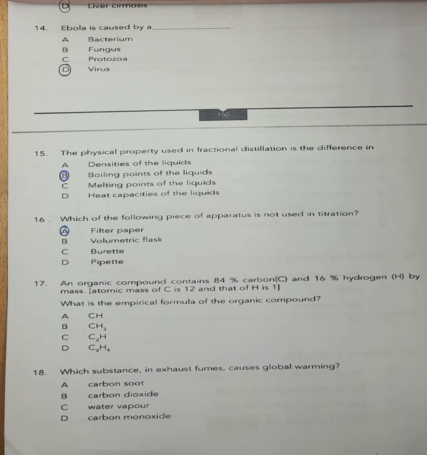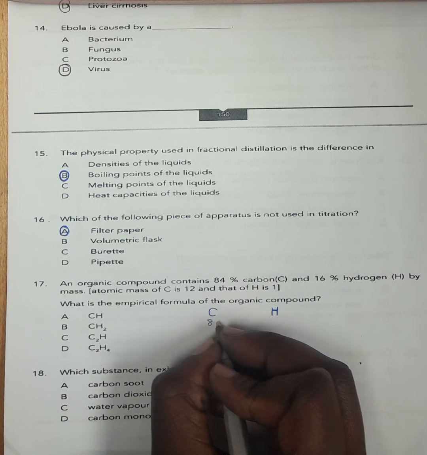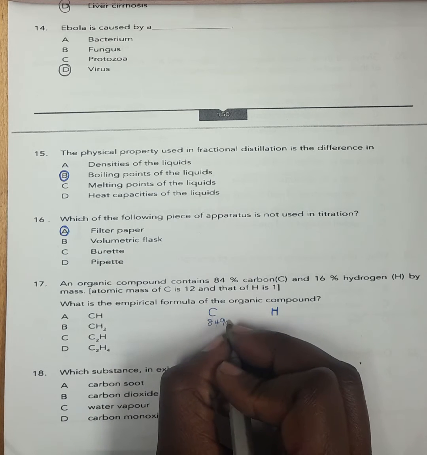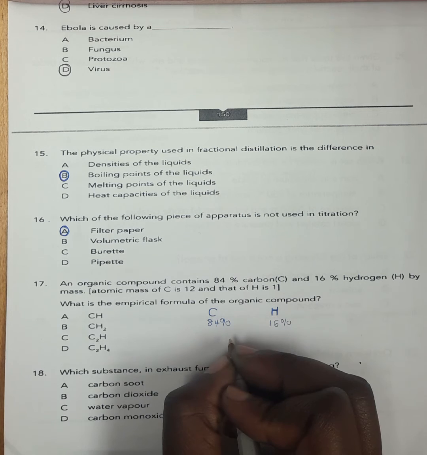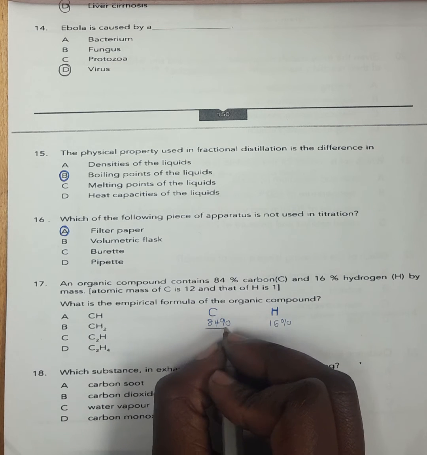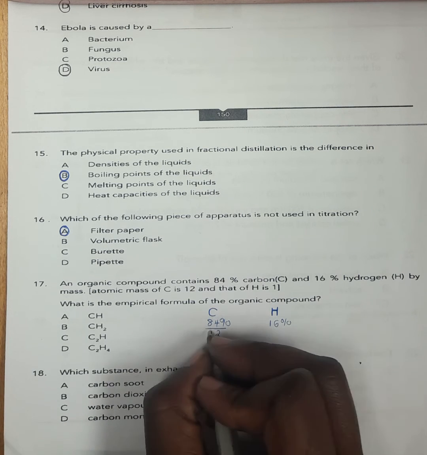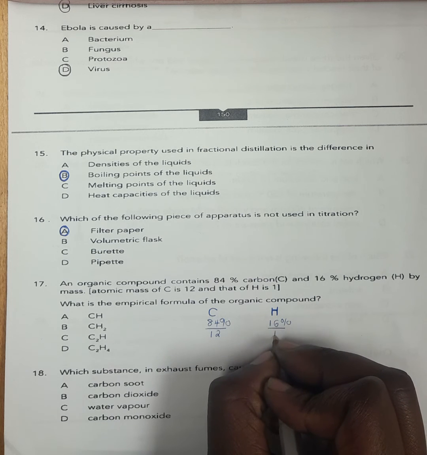The first step is that we are going to write the elements that are present in the compound. In this case, we have carbon and hydrogen. The next step is to write their percentages. We have 84% carbon and 16% hydrogen. Then after that, we are going to divide by their atomic masses. Here we divide by 12, and here we divide by 1.